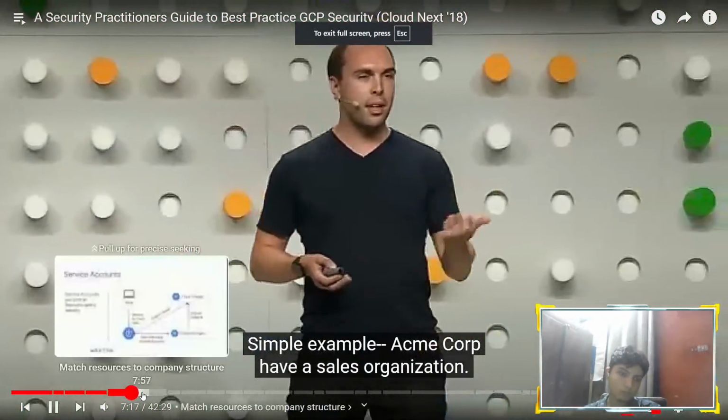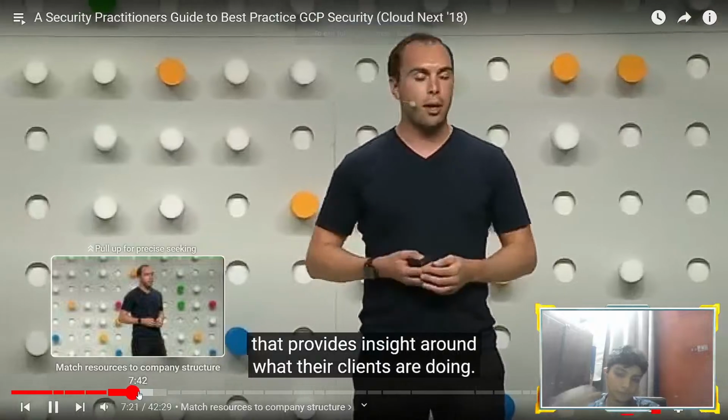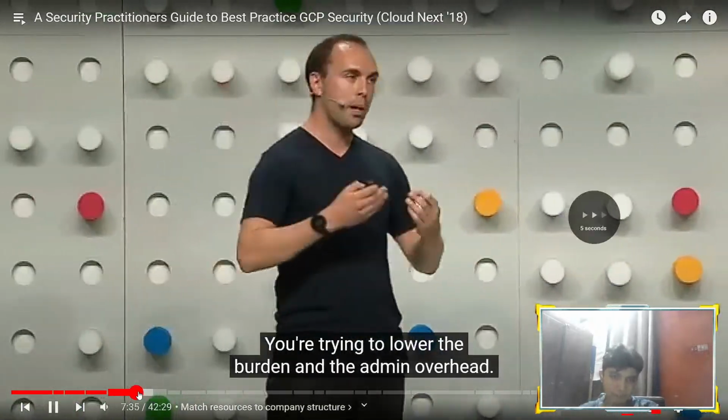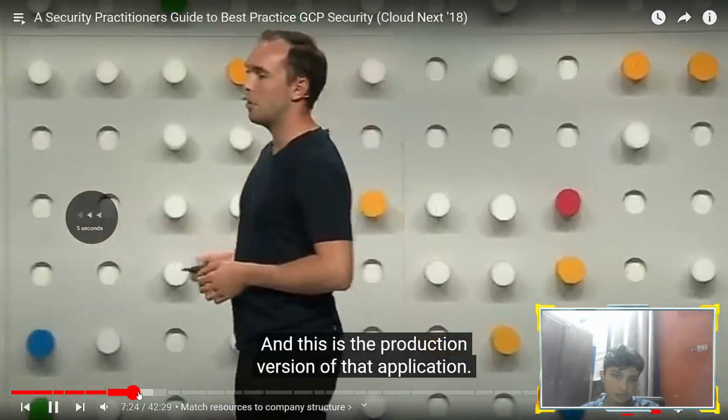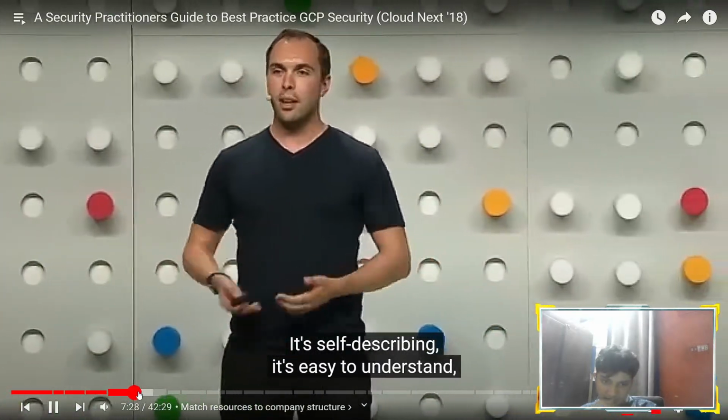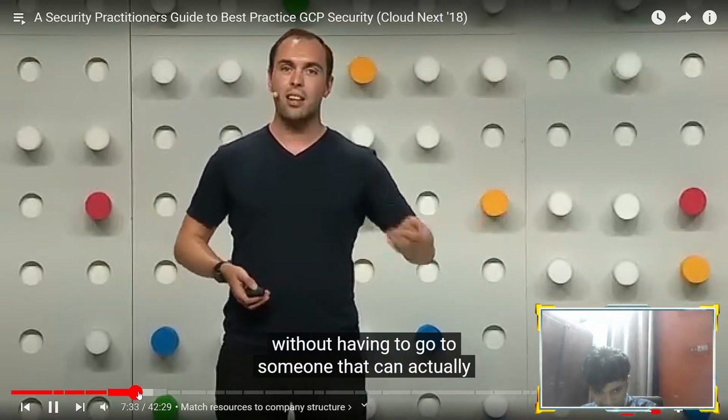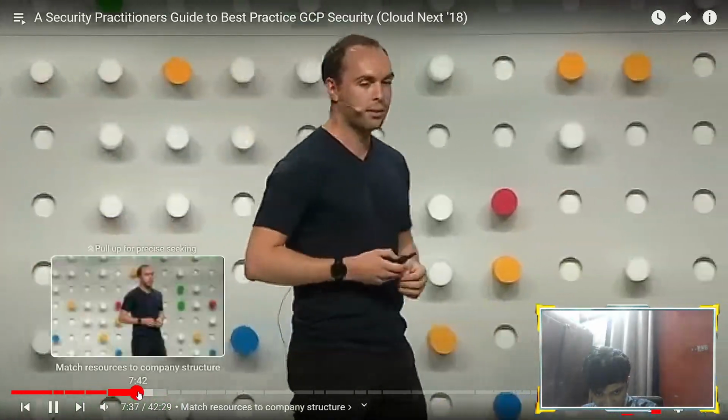Simple example, Acme Corp have a sales organization. There's an application running inside of it that provides insight around what their clients are doing, and this is the production version of that application. It's self-describing, it's easy to understand, and it's easy to debug where it sits in the folder tree without having to go to someone that can actually see it and give that information. You're trying to lower the burden and the admin overhead.